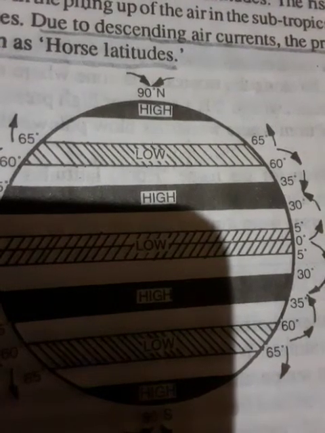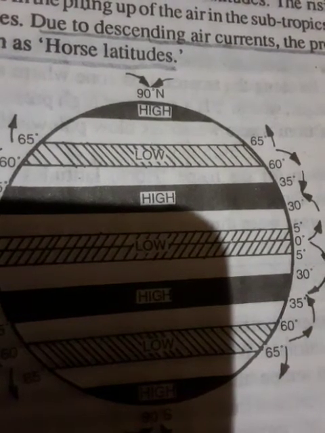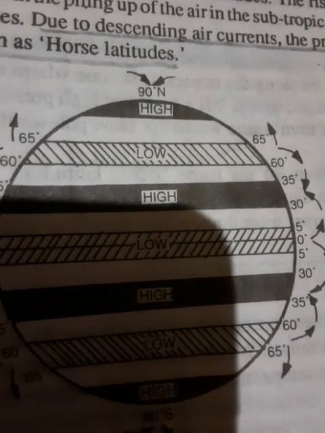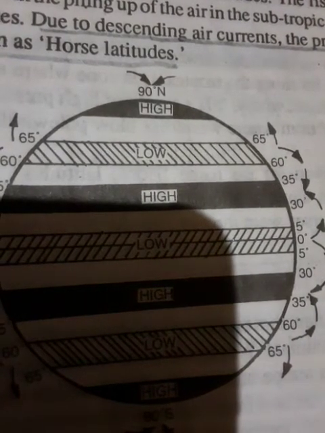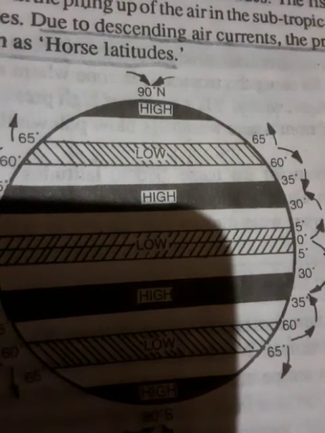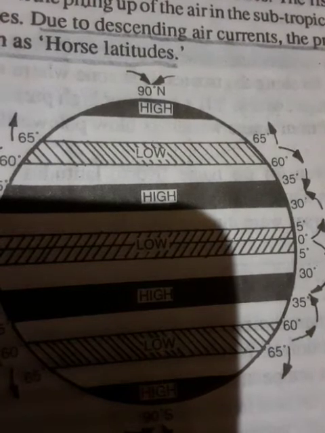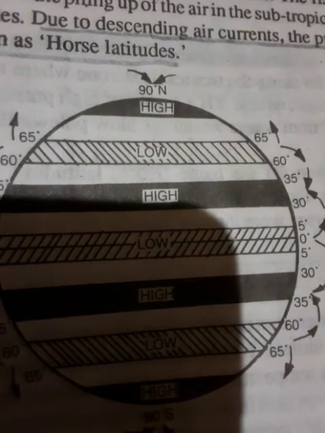Influence of temperature on pressure. Temperature is inversely proportional to pressure. It is because with the rise in temperature, air gets heated and rises up. As it expands, it creates a low pressure area. When the temperature is low, the air becomes heavier and denser.